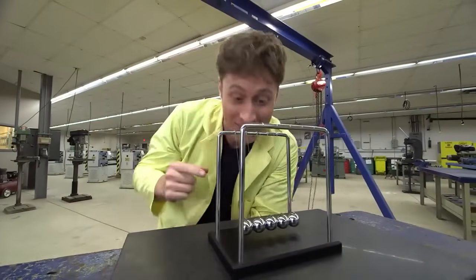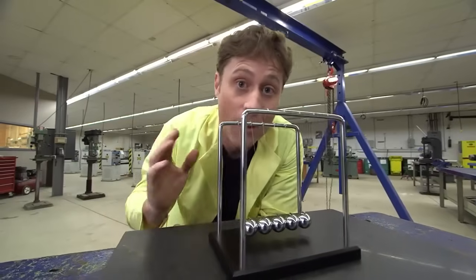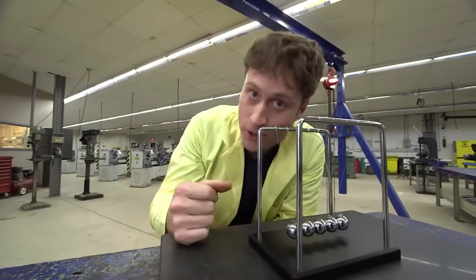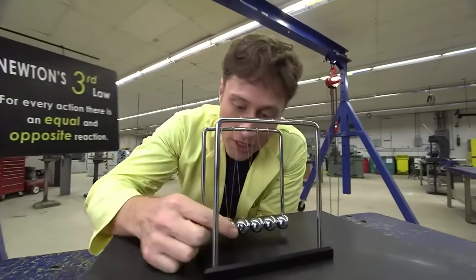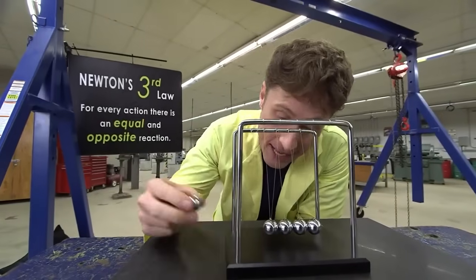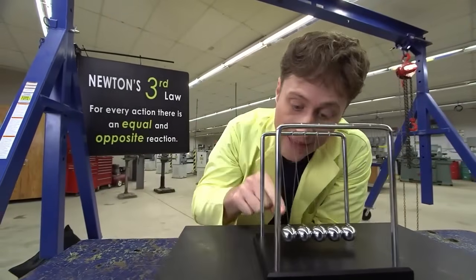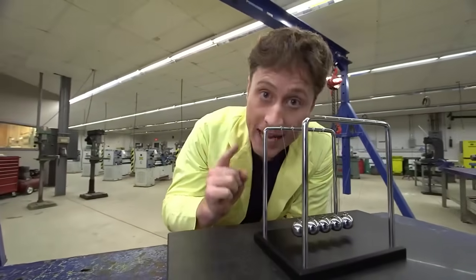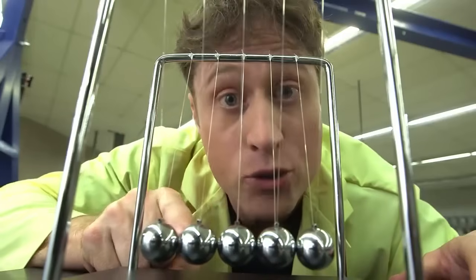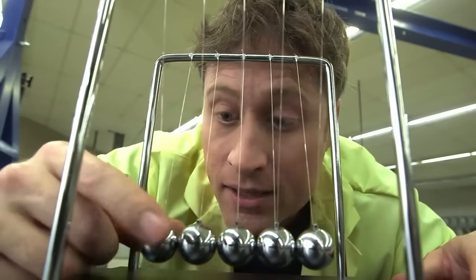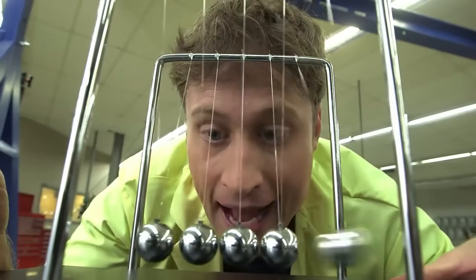This is Newton's cradle, and it's a really cool toy that demonstrates all kinds of laws of motion, including Newton's third law. What you do is you pull this one ball out, and when it hits these balls, they exert force on that ball to make it stop moving, but it exerts force on these balls, which travels through the balls and makes this one on the end fly out, like that.